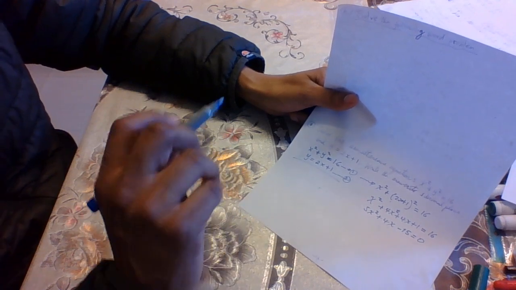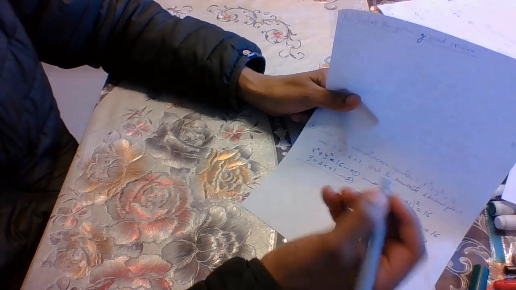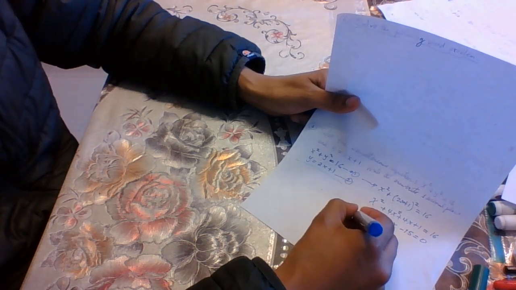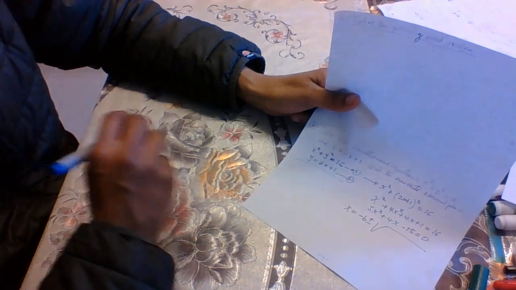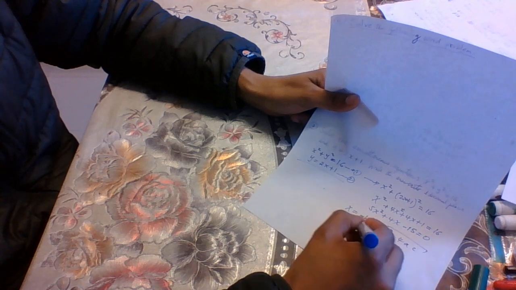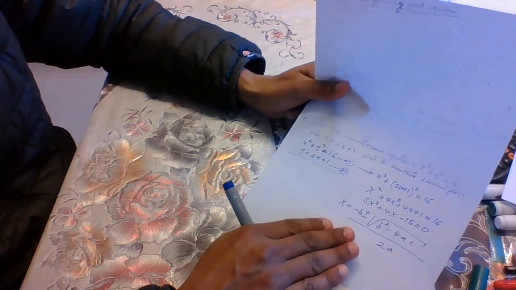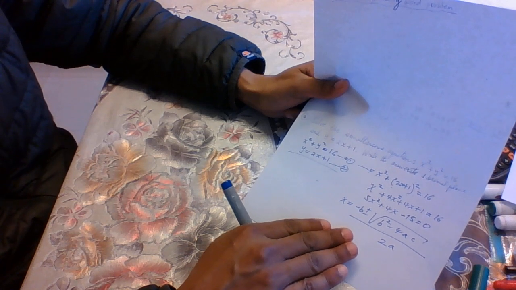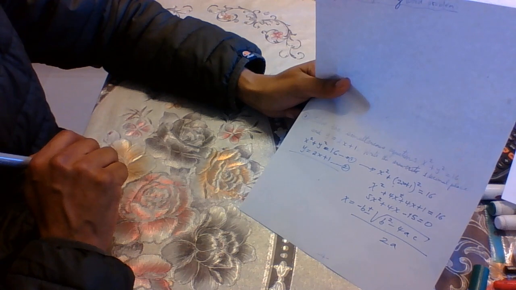So let's use the quadratic formula: x is equal to minus b plus or minus square root of b squared minus 4ac over 2a. Just apply this quadratic formula to solve for the value of x.